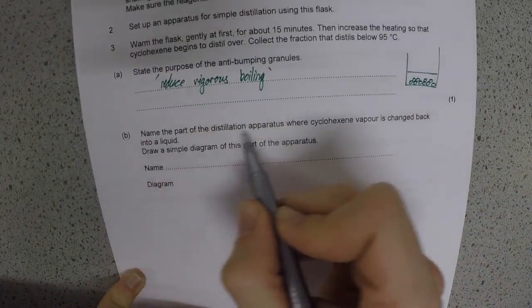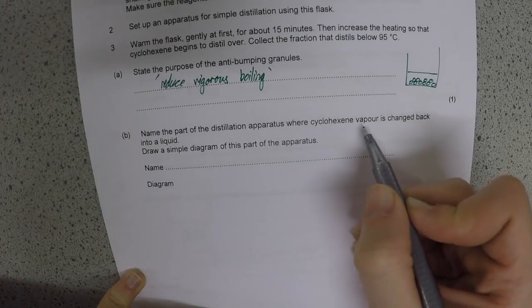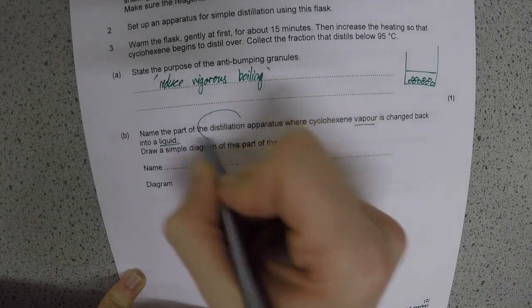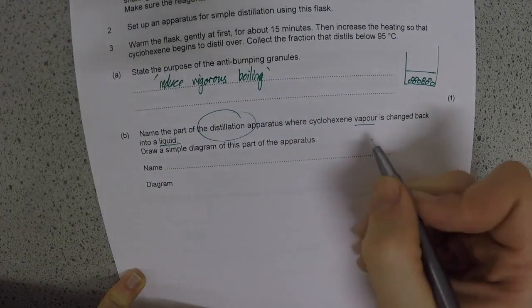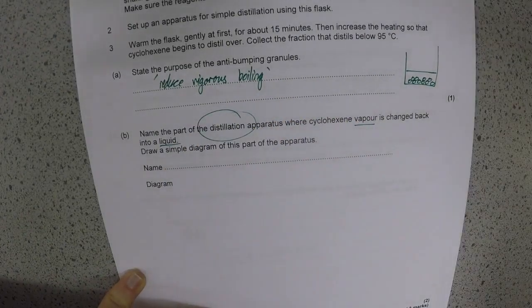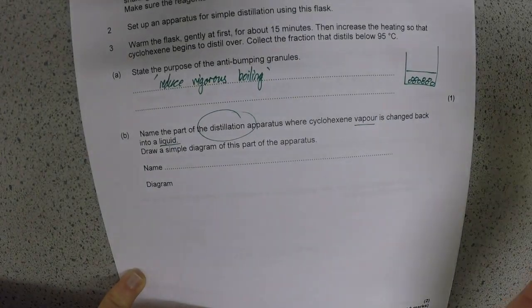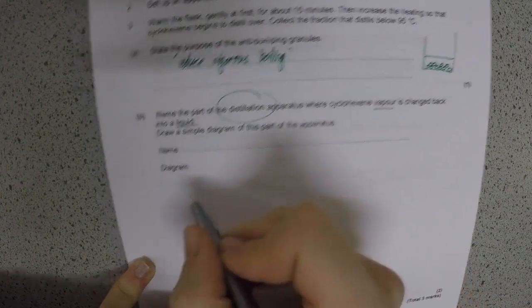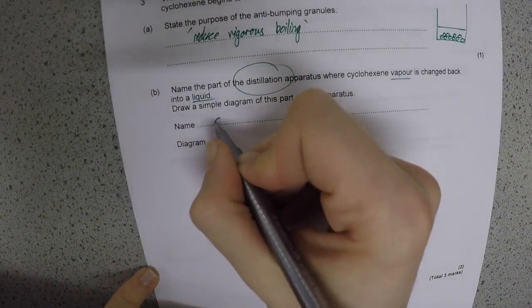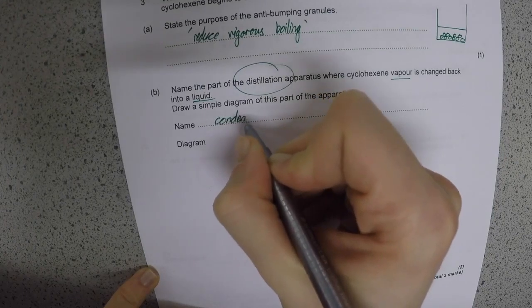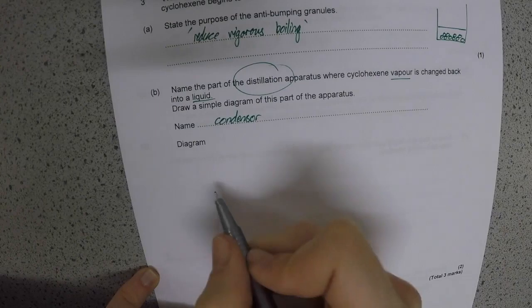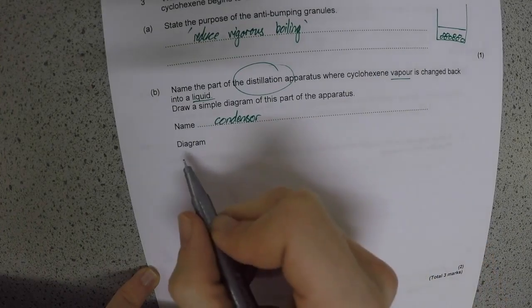Right, B: name the part of the distillation apparatus where cyclohexene vapour is changed back into a liquid. So to go from the vapour back to a liquid, we're having to cool it down. We want to cool it down quickly so that it turns into a liquid before that vapour can escape. And so what we do is we use a condenser. And the condenser cools the vapour down very fast. And a diagram of that.